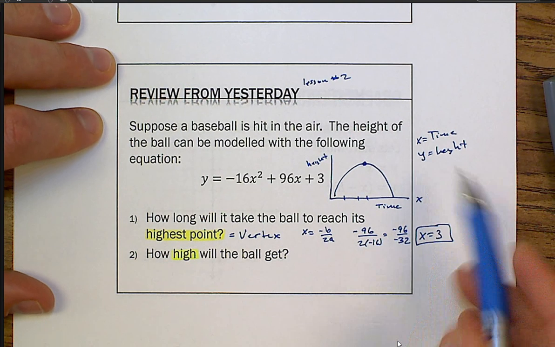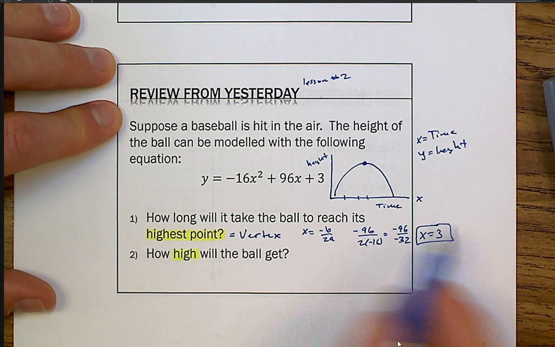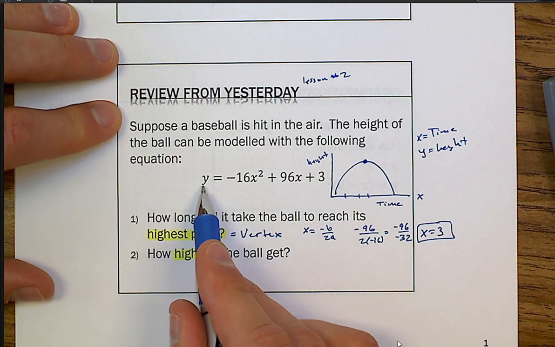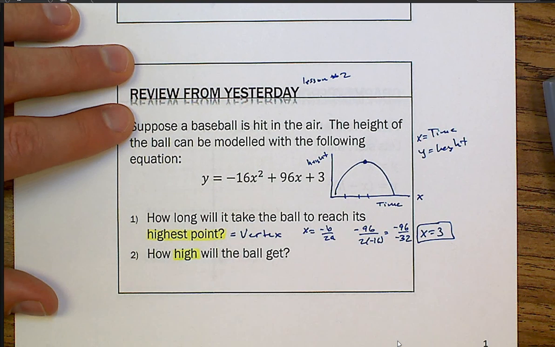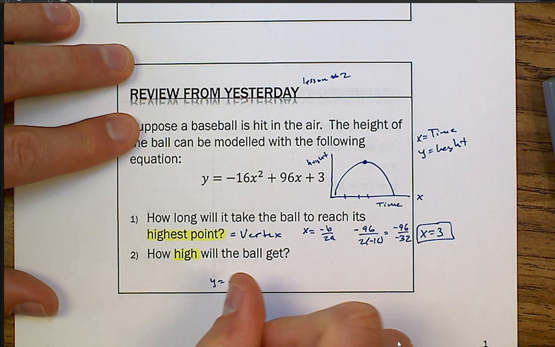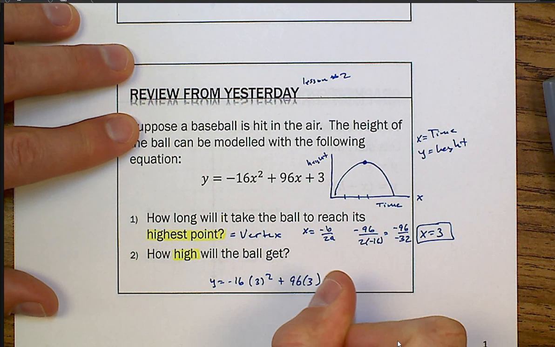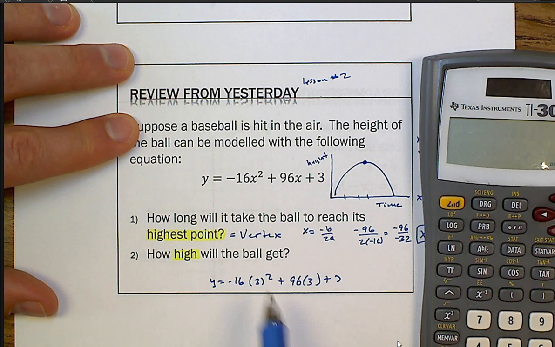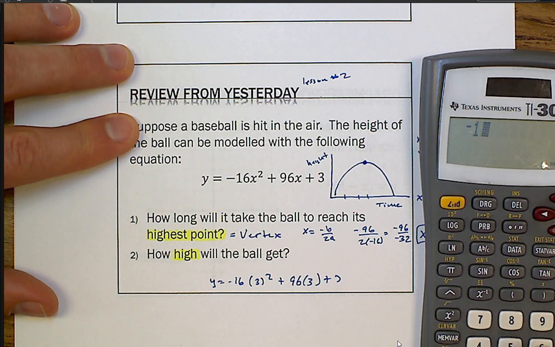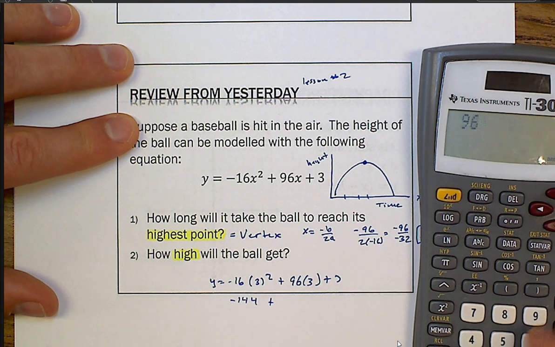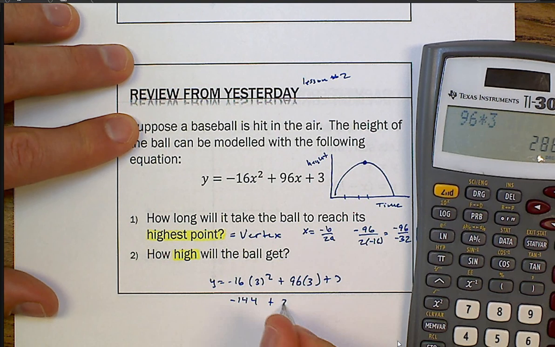So you need to take this 3 and plug it back into the original equation, where x represents time, to find your y, which represents height. So we go y equals negative 16, 3 squared plus 96 times 3 plus 3. You take out your calculator, make sure you do exponents first. So negative 16 times 9 is negative 144 plus 96 times 3. It's going to give me 288 plus 3.